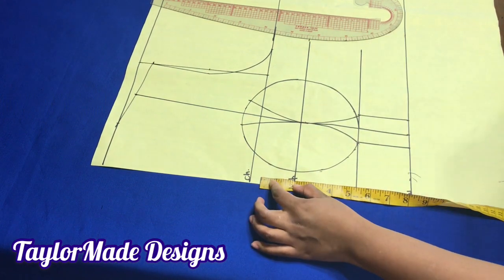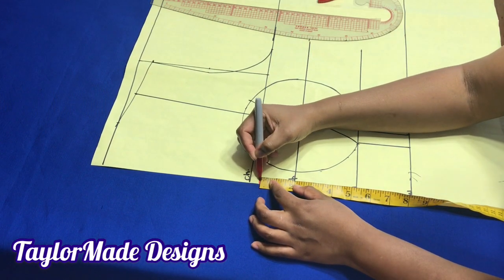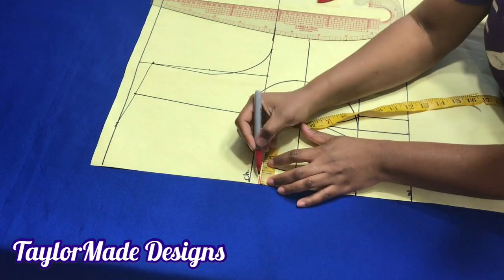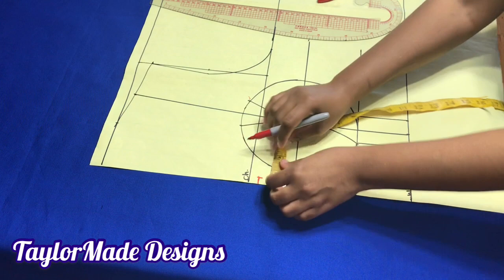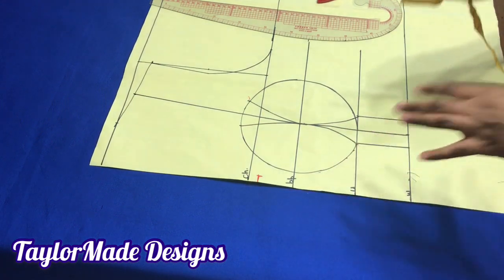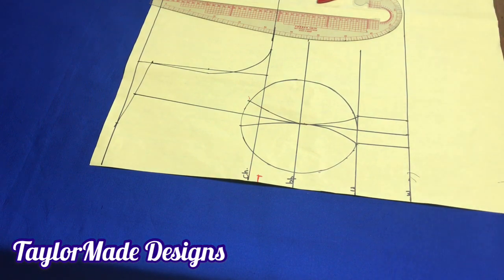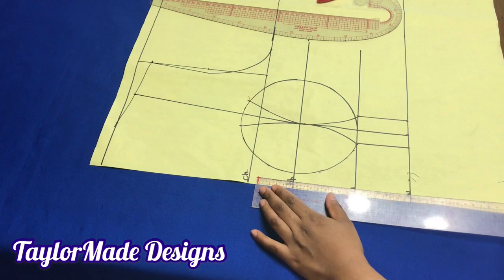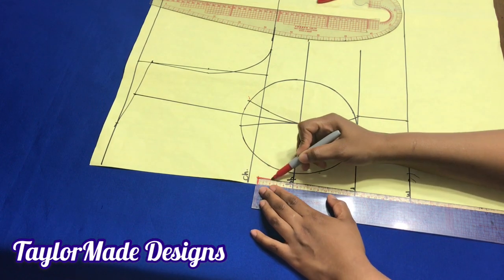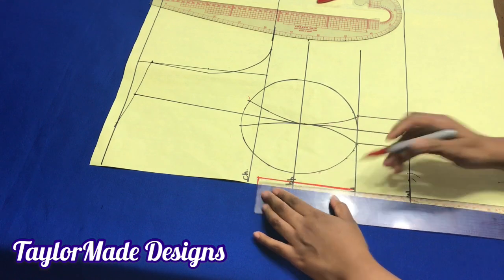So I'm gonna go up about 2 inches from my bust point line, like this, and I'm going to go across 1/2 inch. No, because this 1/2 inch, remember this part of the fabric is gonna be unfolded, so when I open it, it's gonna be about 1 inch. And what I'm going to do, I'm going to take this 1/2 inch down to my under bust here.